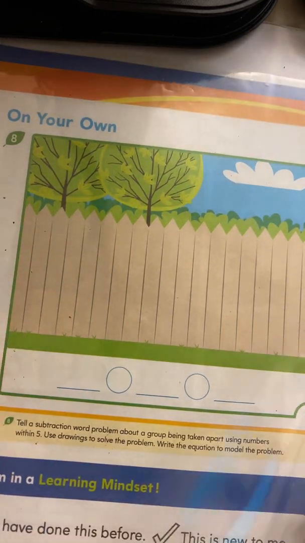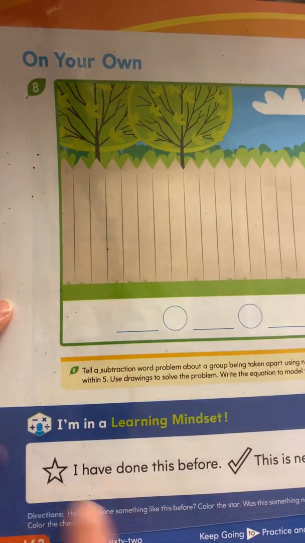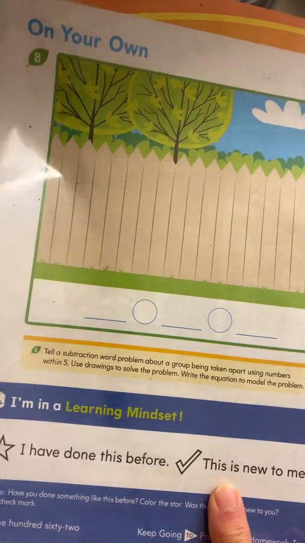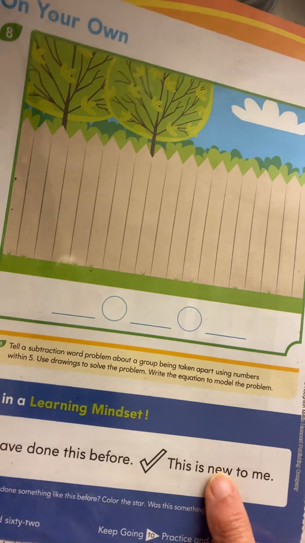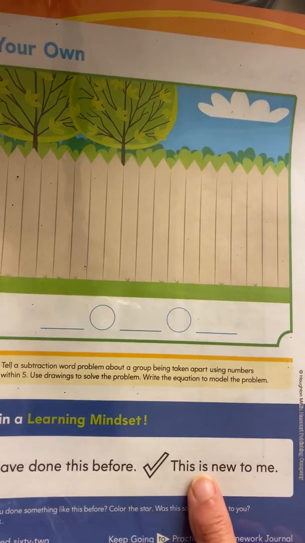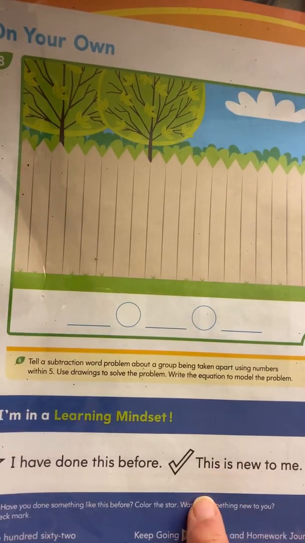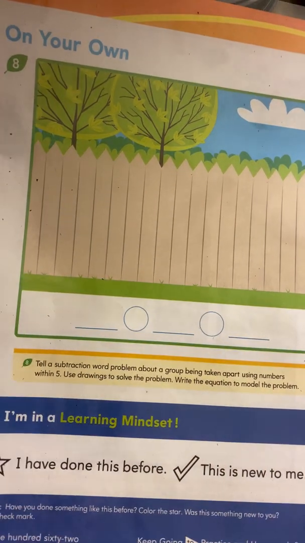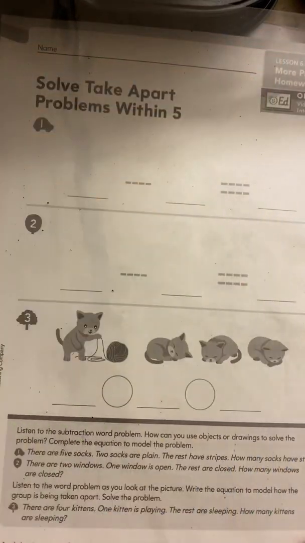If you think you understand this, you're going to color the star. If you think you need a little bit more help and it's still too new, you're going to color the check mark. Moms and dads at home, I want you to try to explain some of this if they're having a little bit more trouble, and we'll talk at a later time.